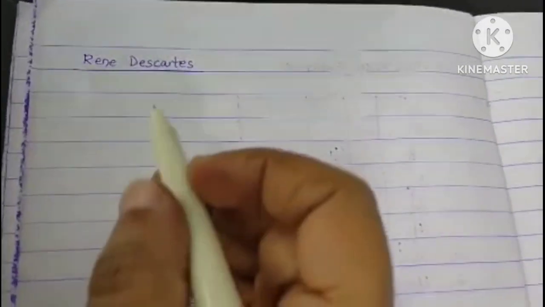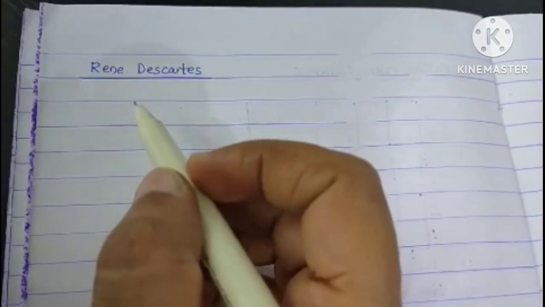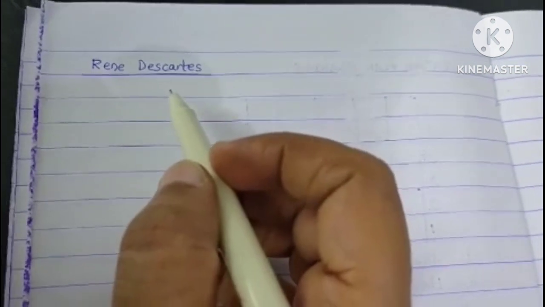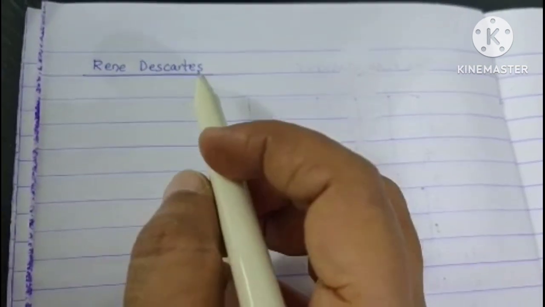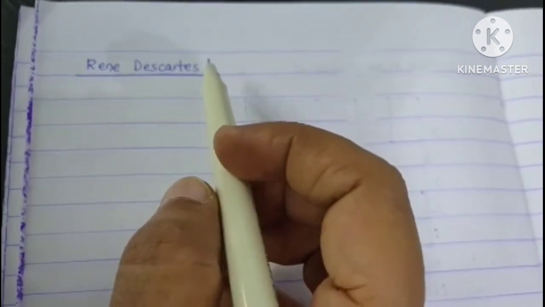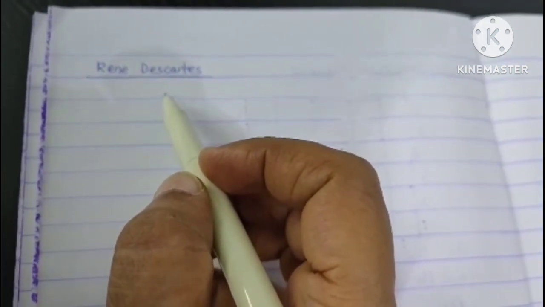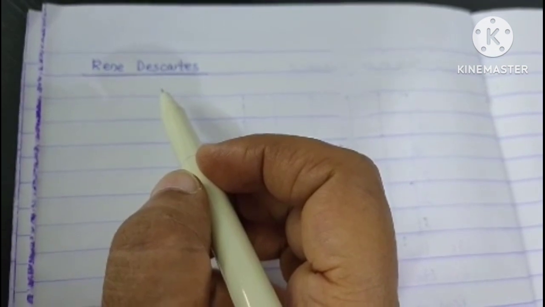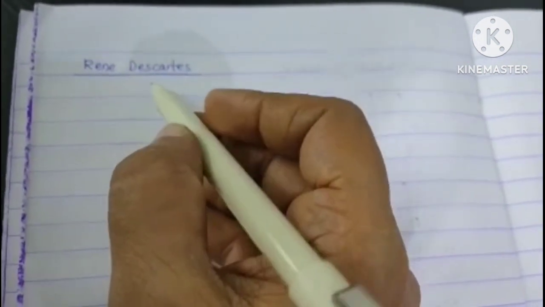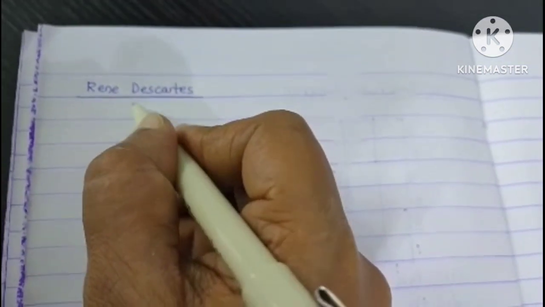So let us know some important facts about René Descartes. As I told you, this simple idea of finding the position of a point in a plane has given rise to a very important branch of mathematics known as coordinate geometry.